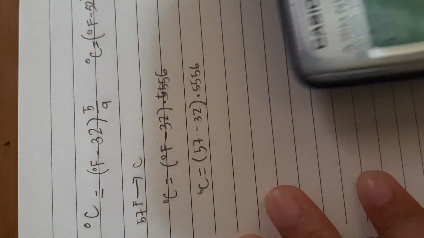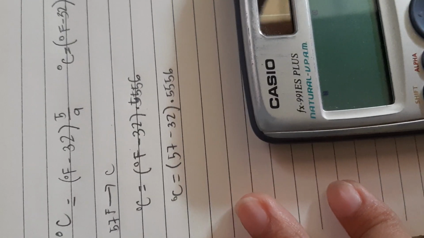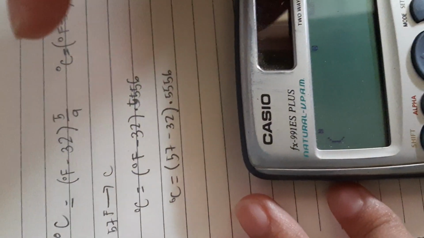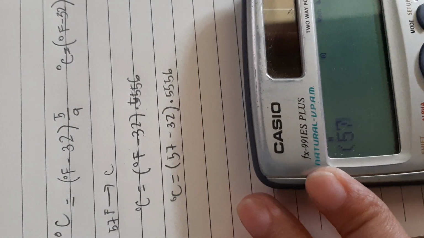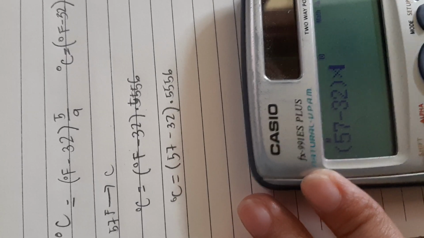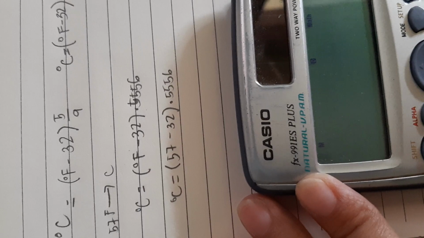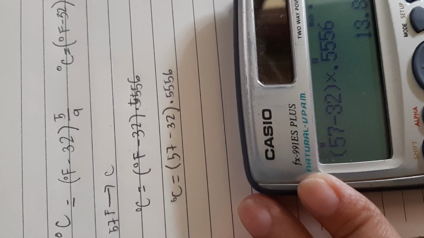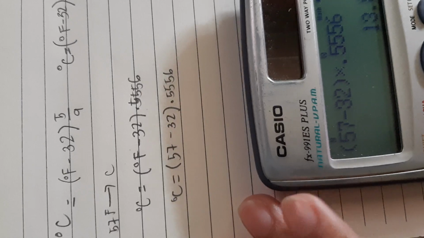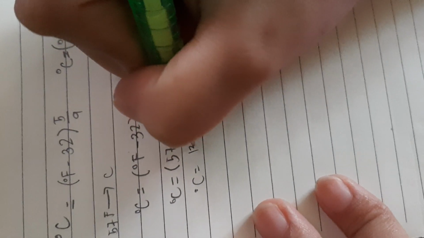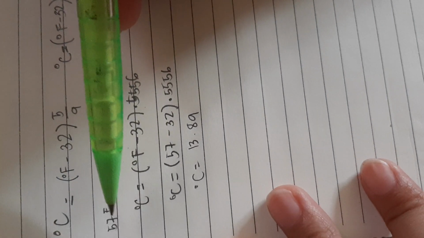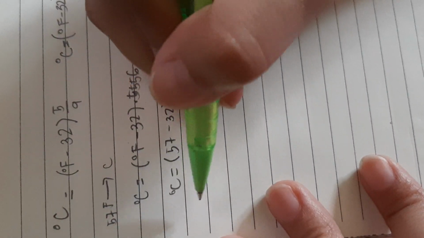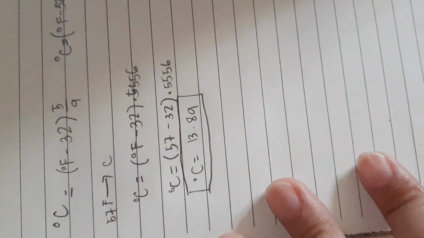So let's compute it using my calculator to show you. Since we have a parenthesis, we need to finish this first before multiplying. So we have 57 minus 32 times 0.5556. So it will be 13.89. So the answer is 13.89. That means that if we convert 57 degrees Fahrenheit to Celsius, it will be 13.89. So this one is a very cool temperature.